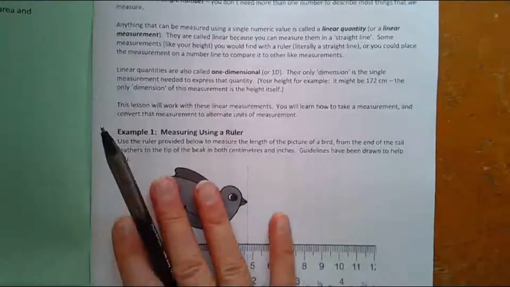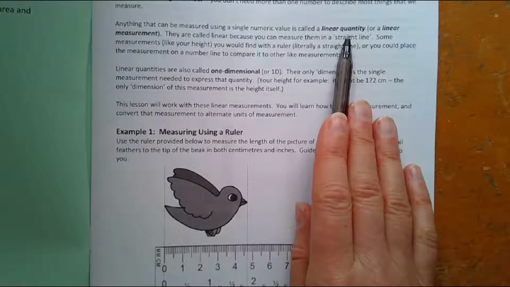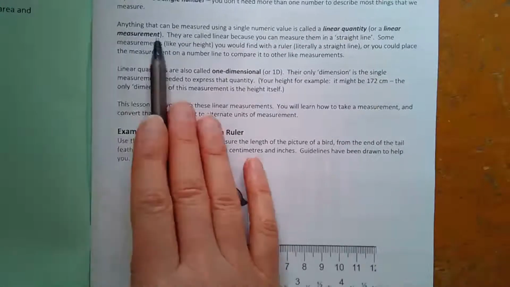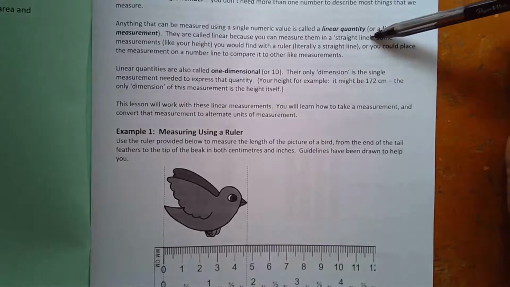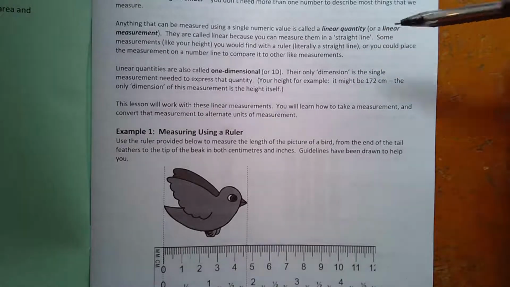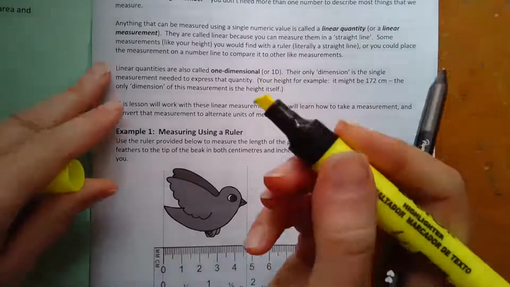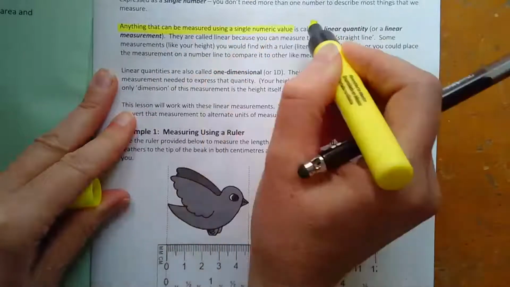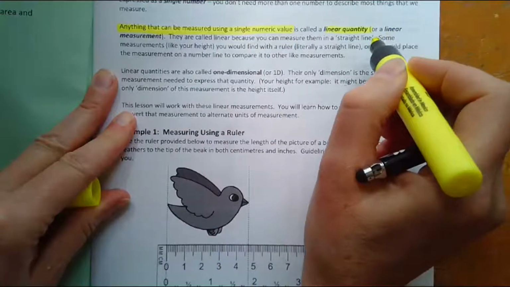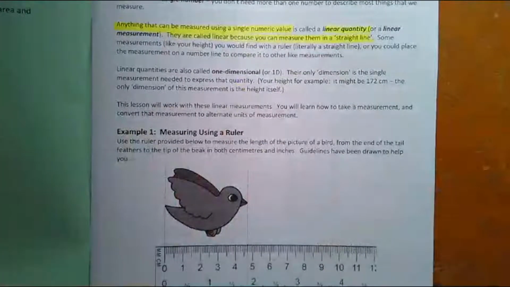Anything that can be measured using a single numeric value is called a linear quantity or a linear measurement. We're only measuring in one dimension. They are called linear because you can measure them in a straight line. Okay, this might be important to remember. Anything that can be measured using a single numeric value is linear. They're measured in a straight line, one direction.